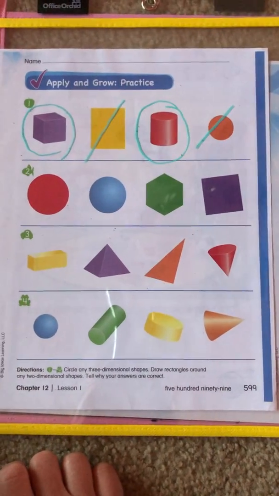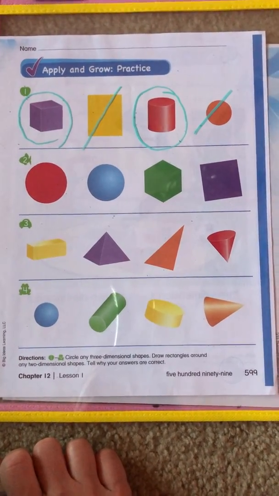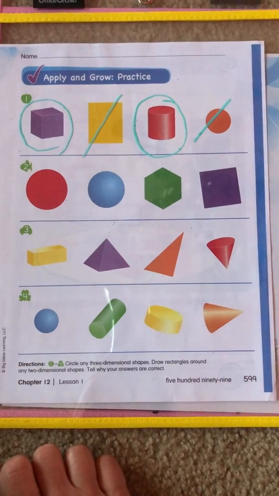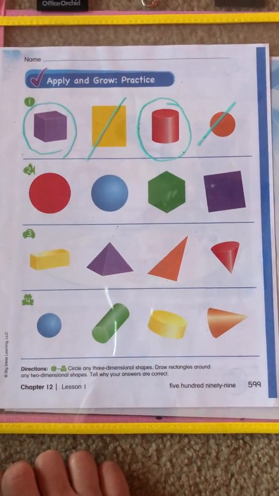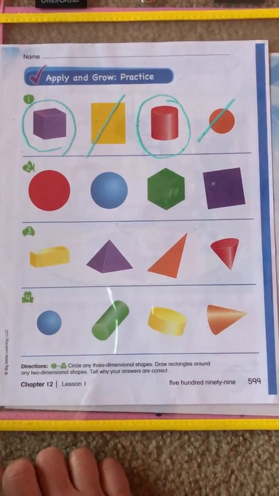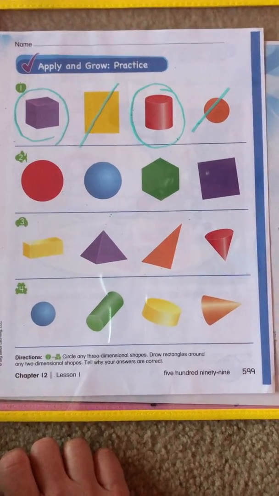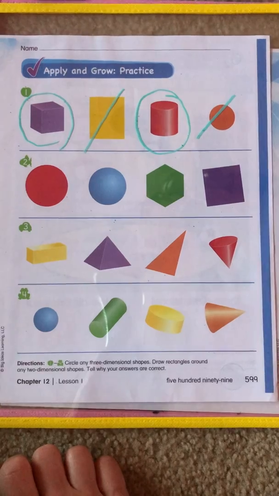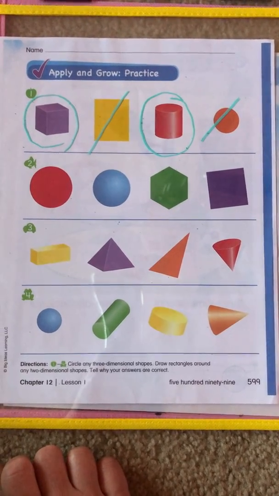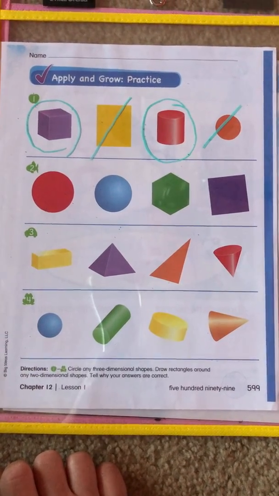Now look in row number 2. Go ahead and circle your solids. Slash your flat shapes. Go on to row number 3 and 4 when you are finished and do the same thing. I'll give you a minute to go ahead and get your answers written.